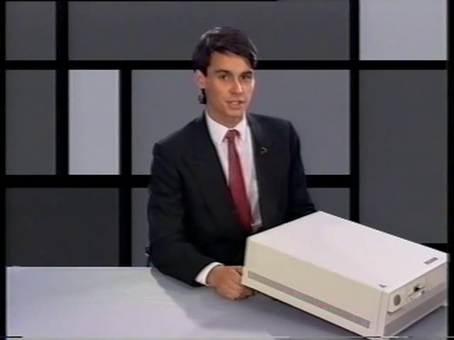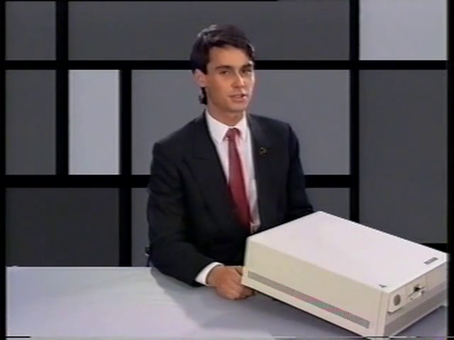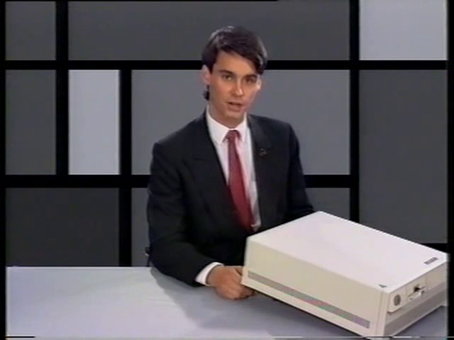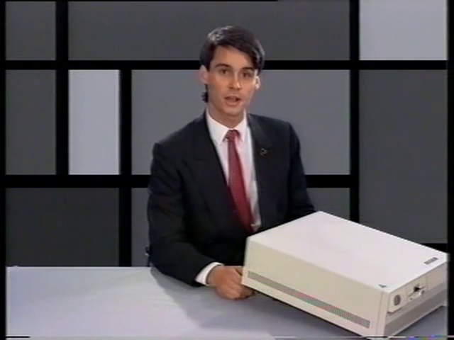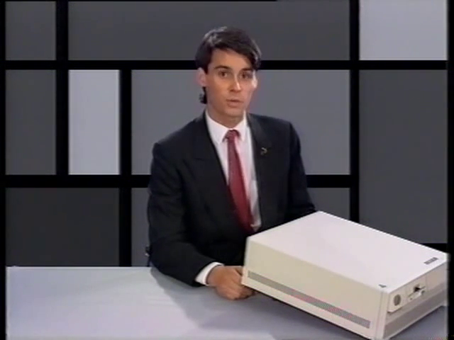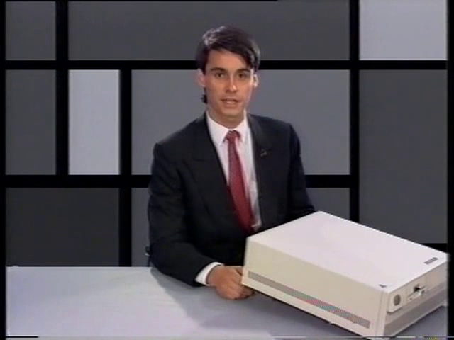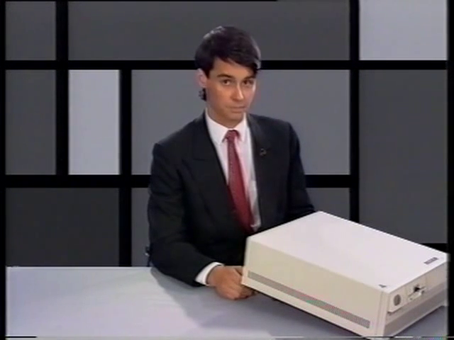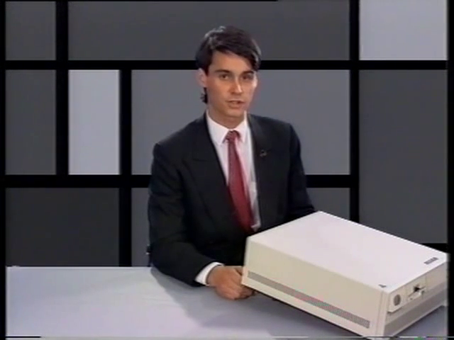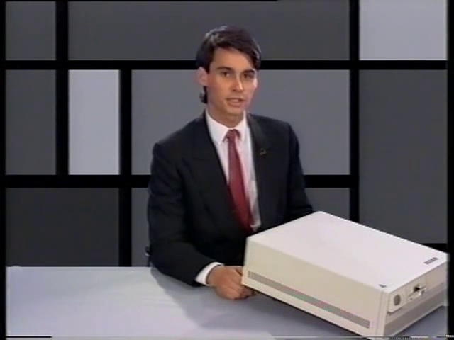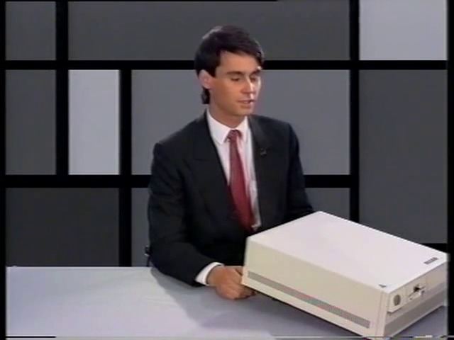But one of the most interesting things about all of the IBM PS2s is that they are manufactured here in Australia. In fact, they're the only PC range with the Australian-made certification. To get Australian-made certification, you need to have at least 80% of your components sourced or manufactured here in Australia. So let's have a look at this IBM PS2 Model 70.